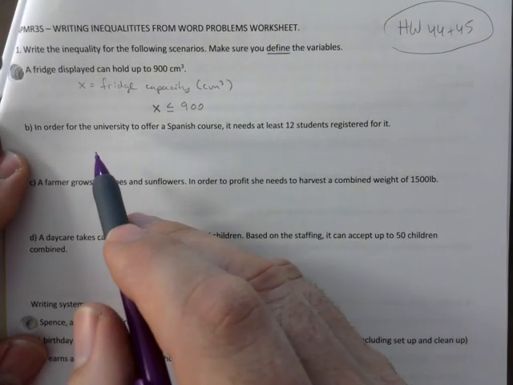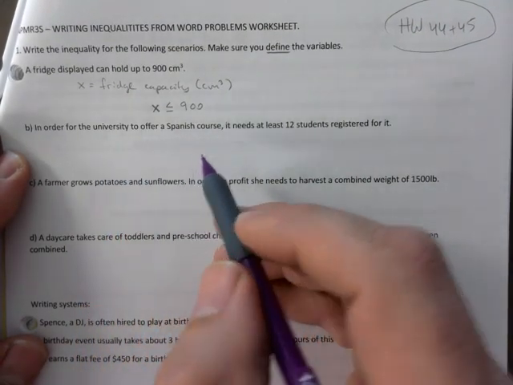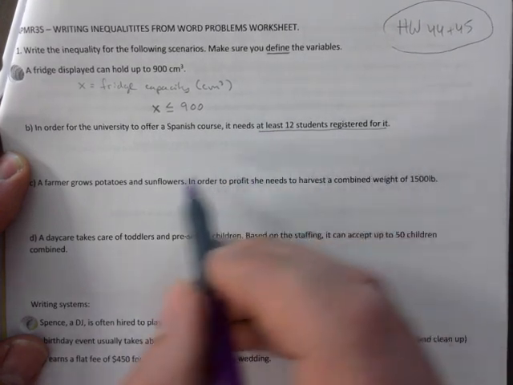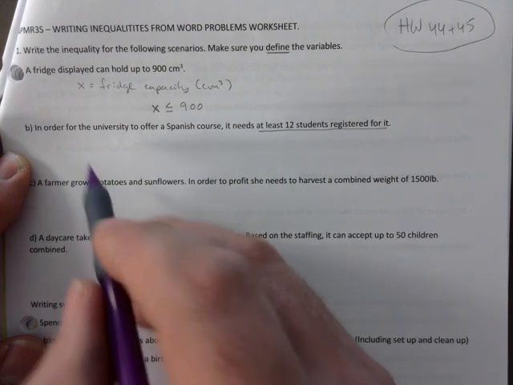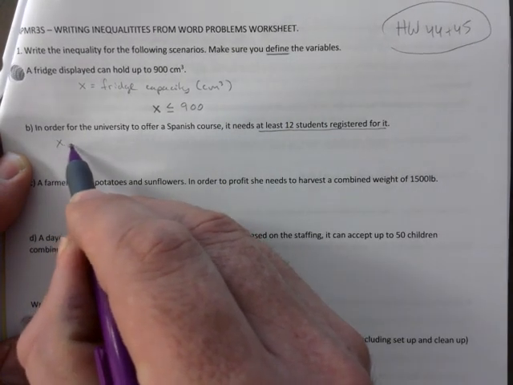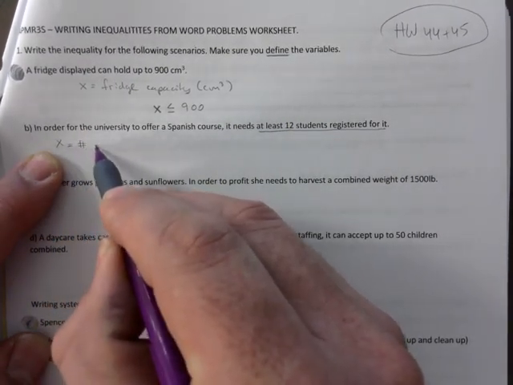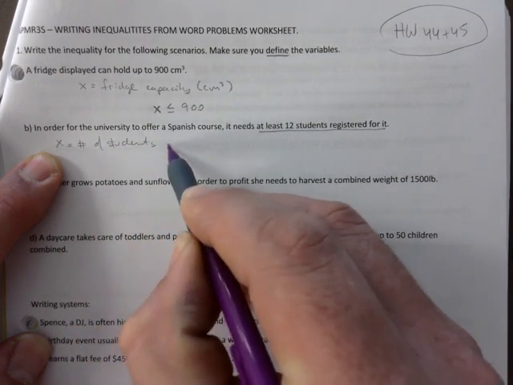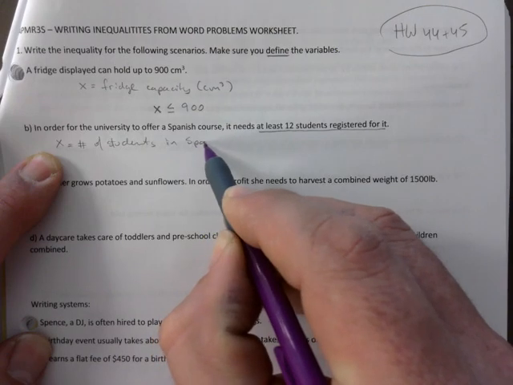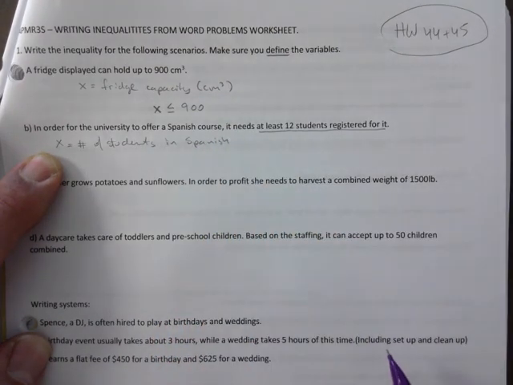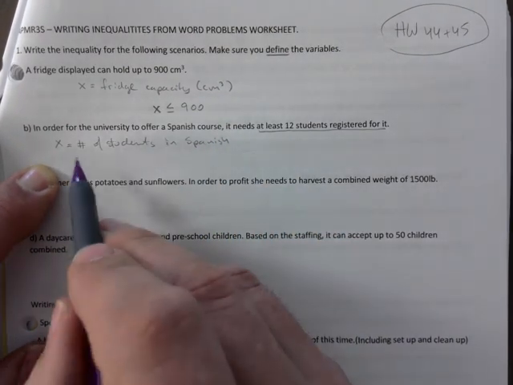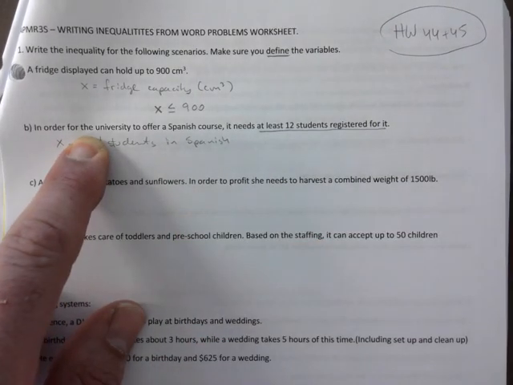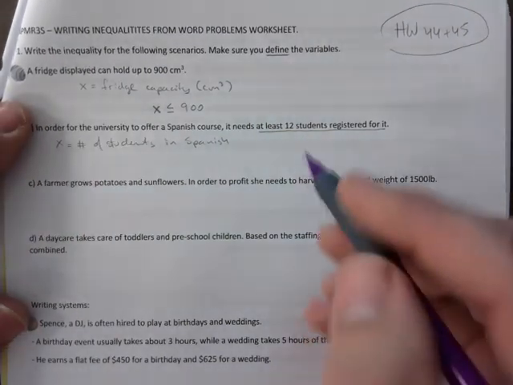In order for the university to offer a Spanish course, it needs to have at least 12 students registered for it. Okay, so we'll let X be the number of students in Spanish. In this case, the units are number of, right?